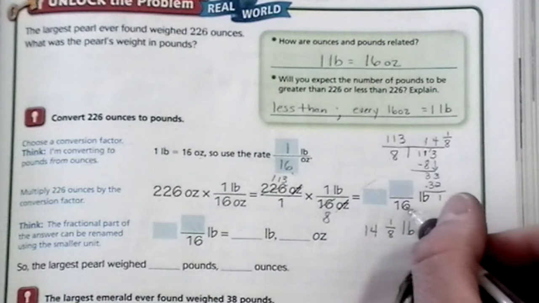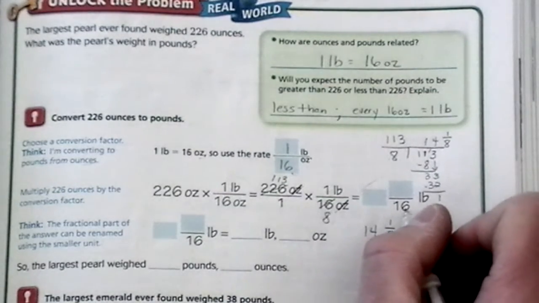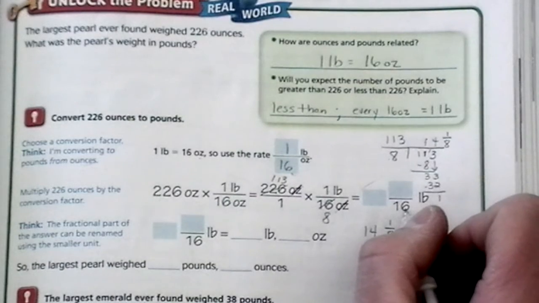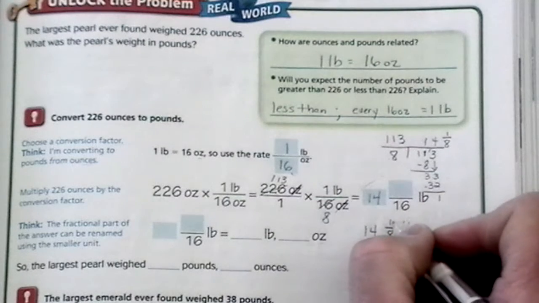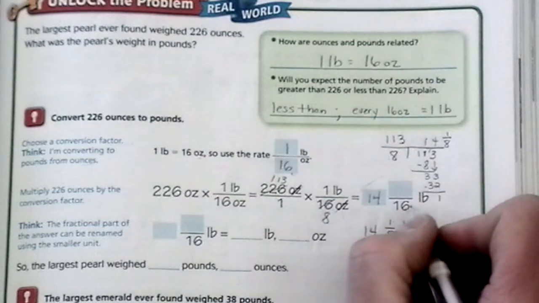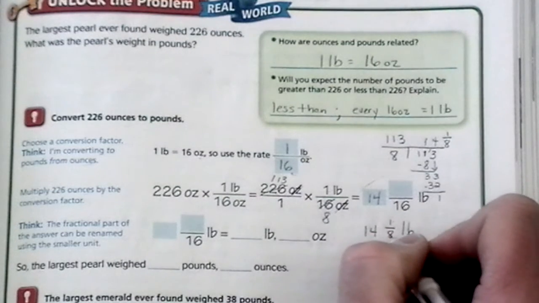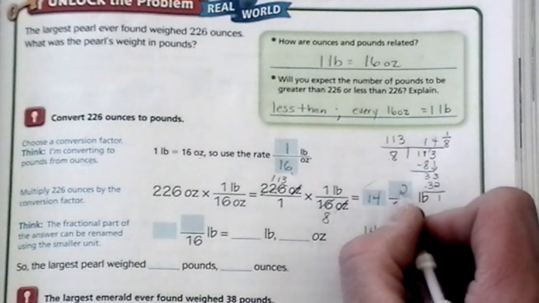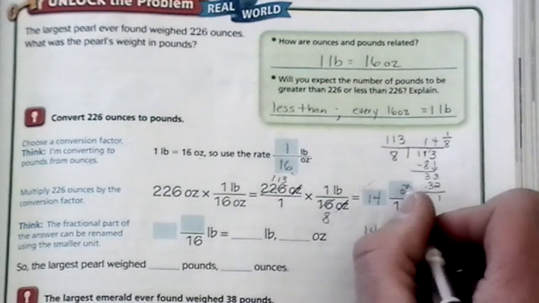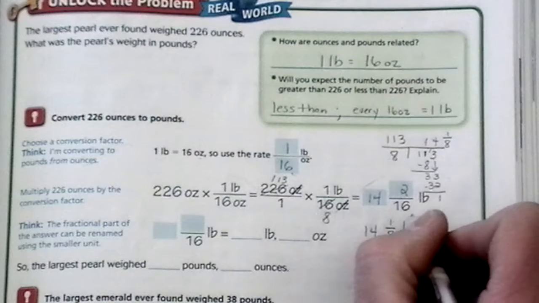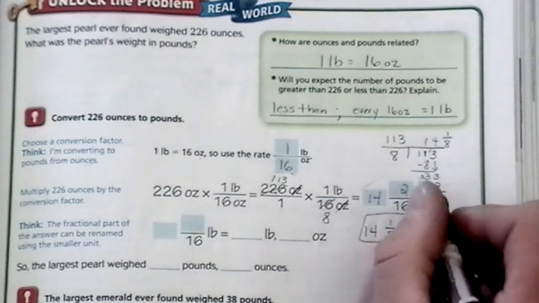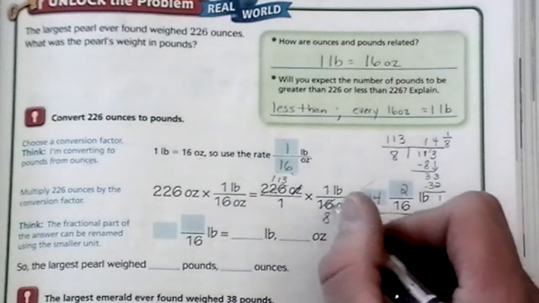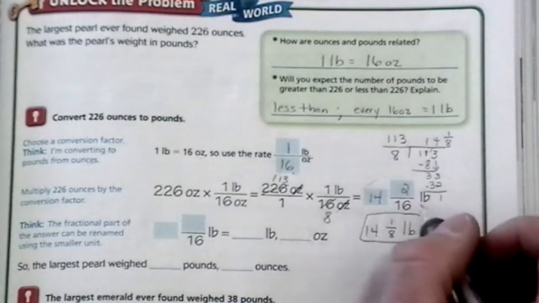Now they have theirs in 16ths because there's 16 ounces in a pound. So the 14 is going to stay the same here. And now I've got to convert 1/8 into 16ths. Well, 2 times 8 is 16, so I'm just going to multiply my 1 by 2, which gives me 14 and 2/16 pounds. So this is a simplified version, and this is what the answer would be if we hadn't cross-simplified our multiplication.